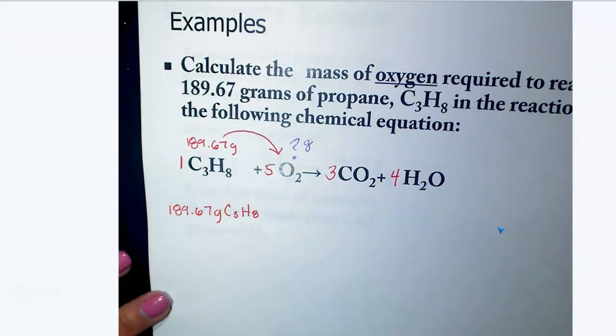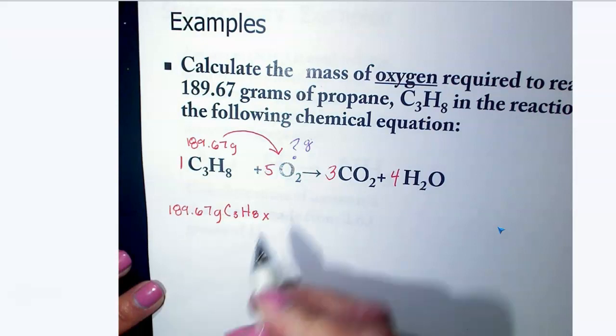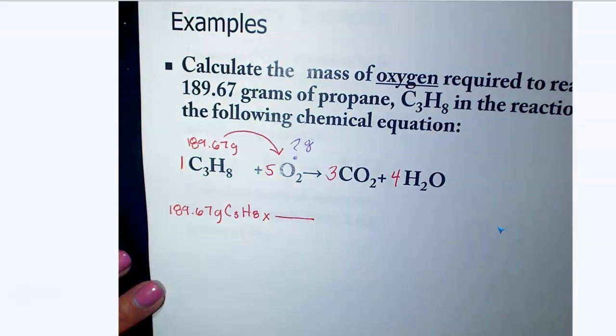Can you guys see that? Are we okay? Okay. So that's what I'm going to start with. So I need to eventually convert it to oxygen. Now, the first thing I have to do is convert my mass of propane into moles of propane. So I'm going to use the molar mass.